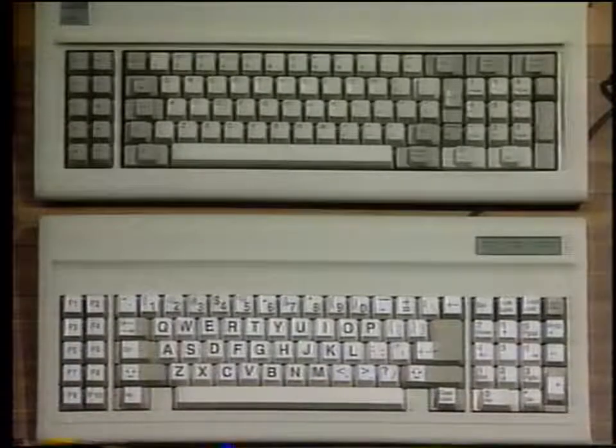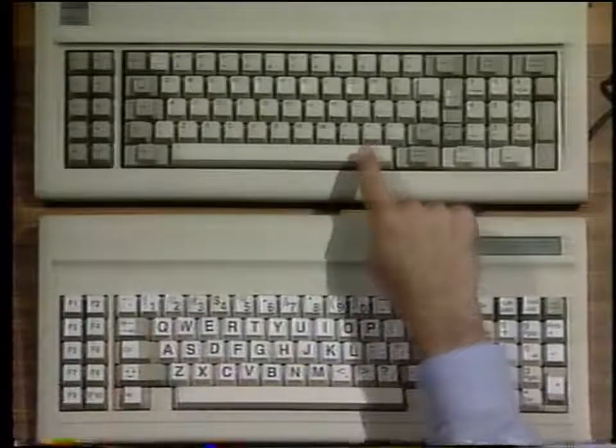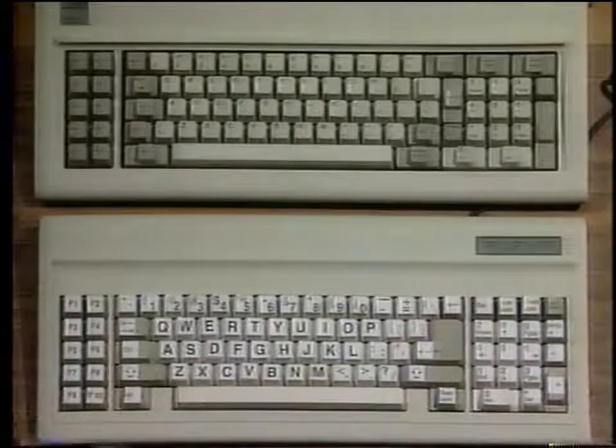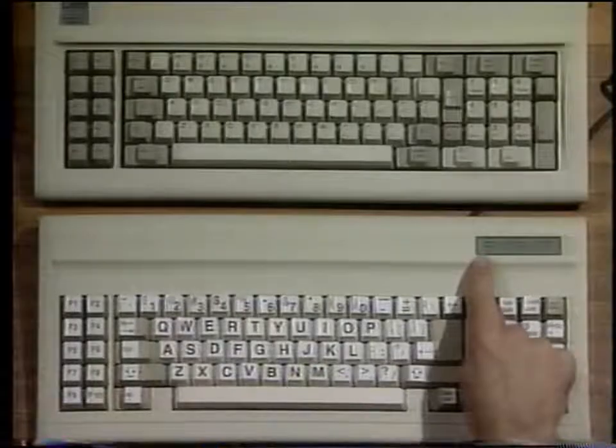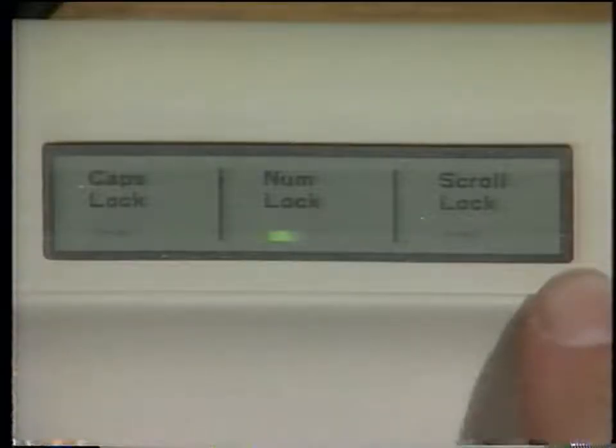Keyboards come in many different layouts. This is a standard PC keyboard. It has the function keys on the left and the numeric keypad on the right. This is an AT keyboard. It's basically the same, but has some keys in different positions, such as the escape key. It also has status lights, which tell you when you have pushed the numlock, scroll lock, or caps lock keys.